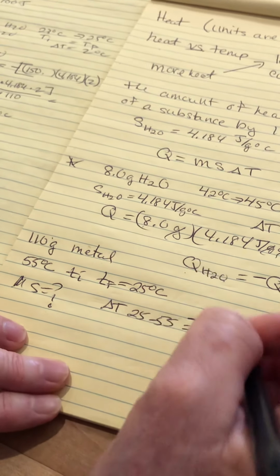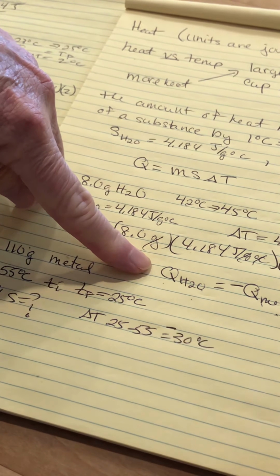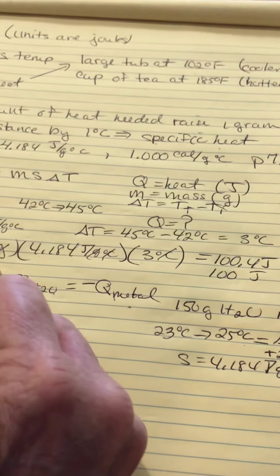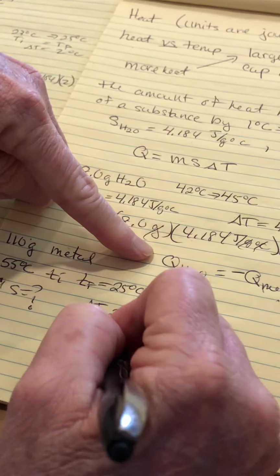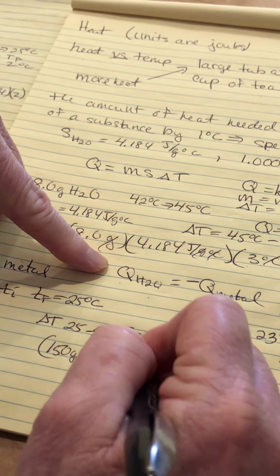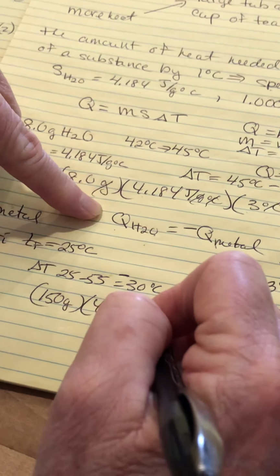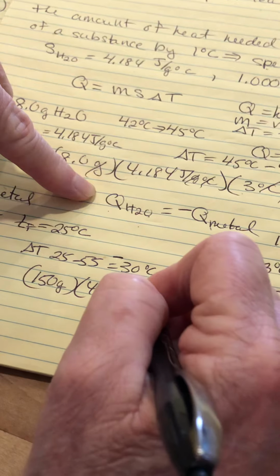All right, so plugging it into the equation, I'm going to put in all the numbers I know for Q of water. I'm sorry, these are reversed. But I have 150 grams of water times 4.184. It'll work. Times delta T, which is 2 degrees.